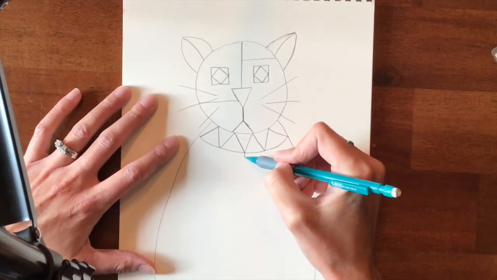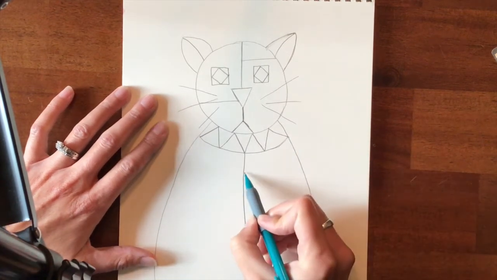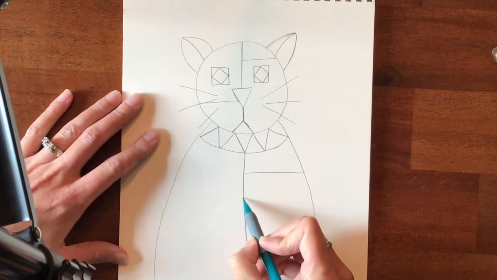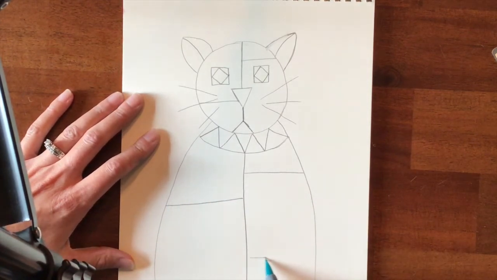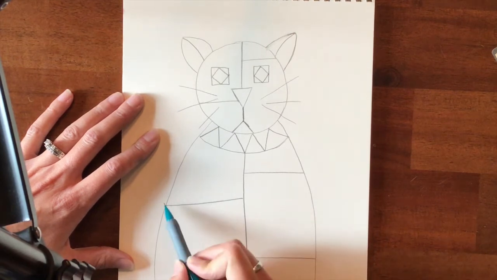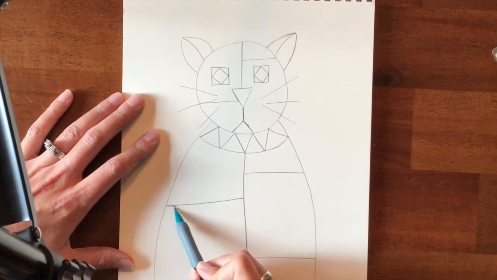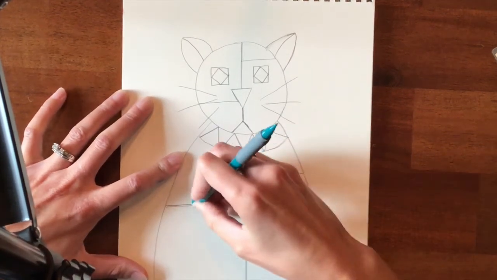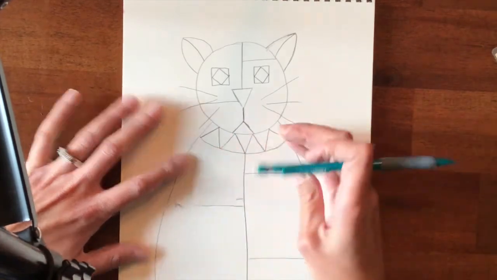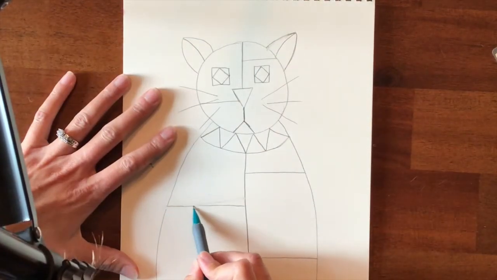And then I'm going to split the cat's body into different spaces. Notice that I'm not just making lines going all the way across the cat's body. I'm doing it like this so that we have all different sizes of spaces or shapes to fill in.